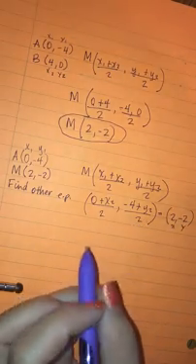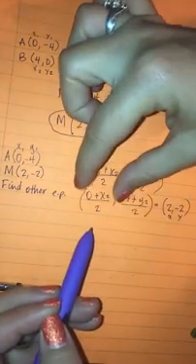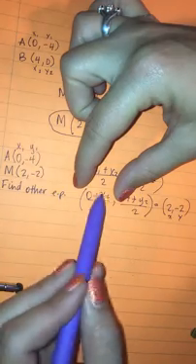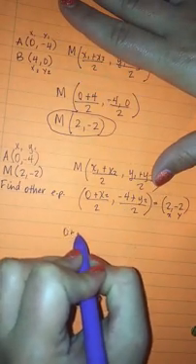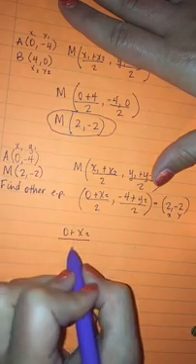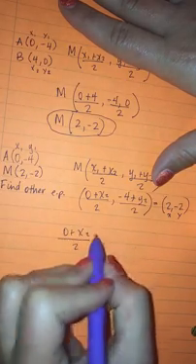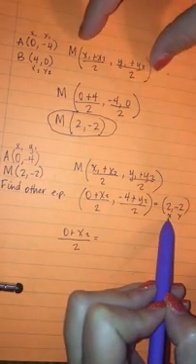Okay, now what we're going to do is break this formula apart into the x coordinate and the y coordinate. My x1 plus x2 divided by 2 is equal to that x coordinate of my midpoint. Because that's what we do up here when we solve for that.